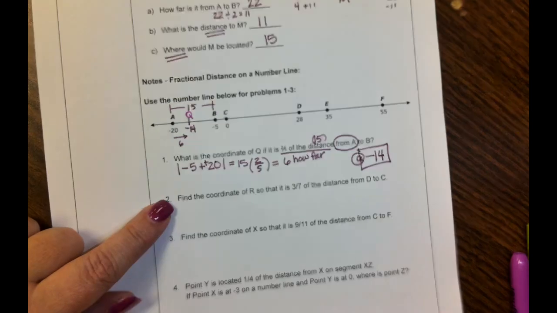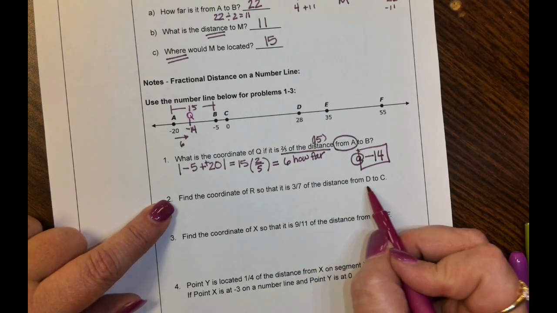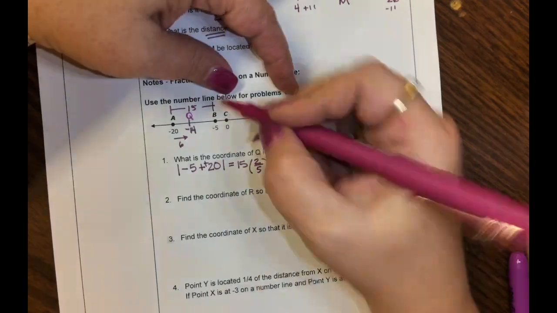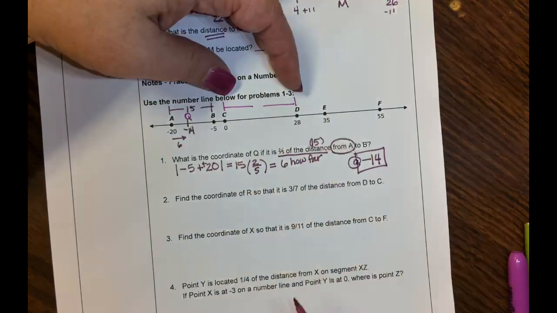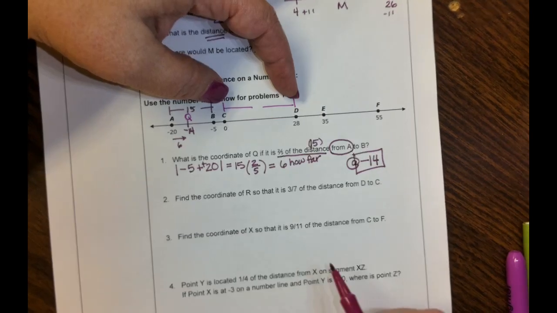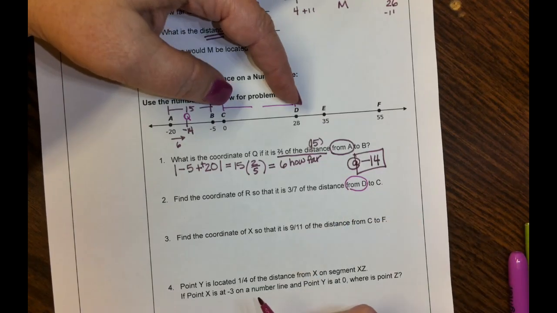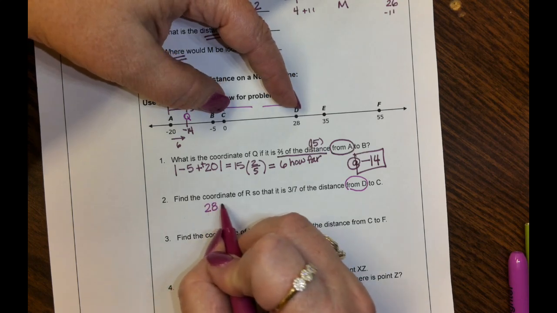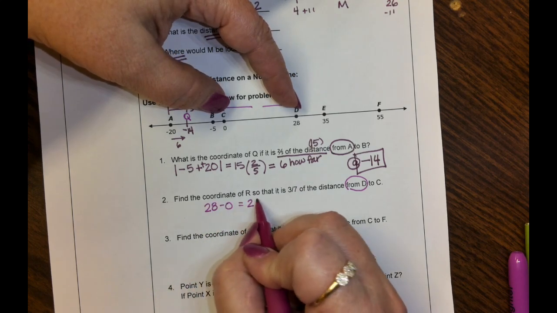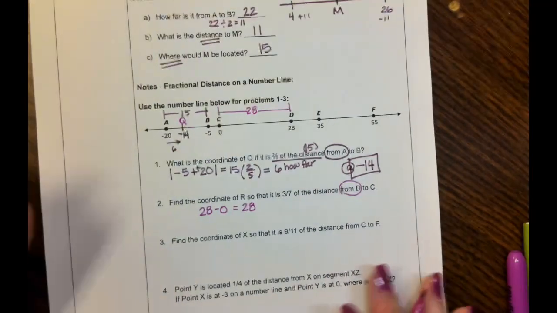Find the coordinate of R so that it is 3/7 of the distance from D to C. So now we want the distance from D to C. We want to be somewhere on D to C in that segment. We want to be 3/7 of the distance from D. So from D to C is 28 minus 0. So the distance from D to C is 28. Now I'm writing out all the details. You might not write out all of those.